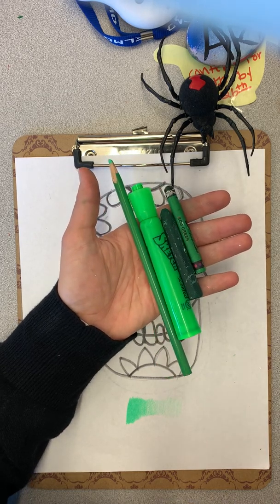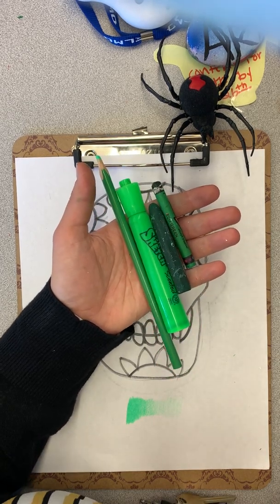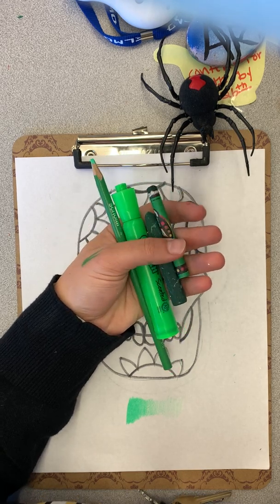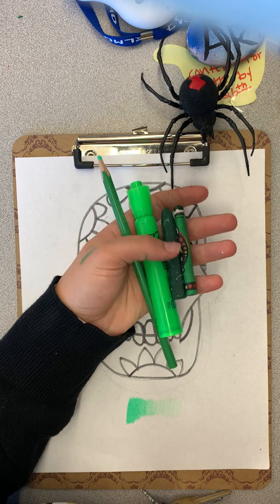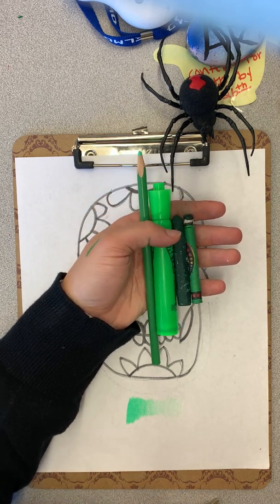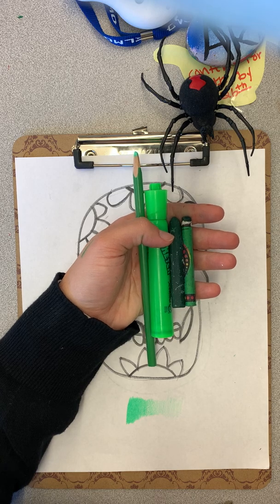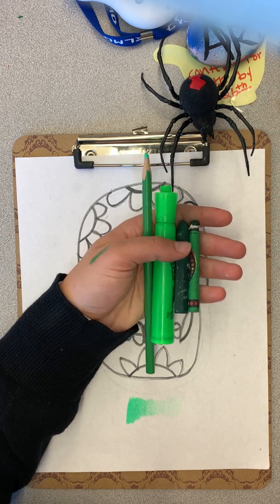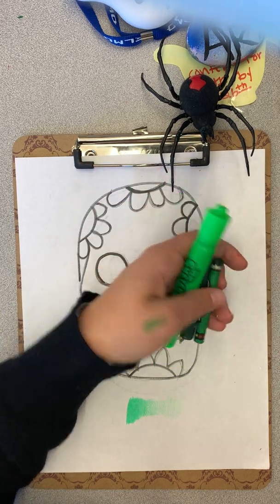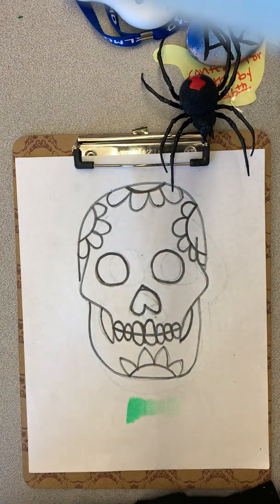So shade is technically any color plus black. It's the darkest version of any color. Okay, and tint is the lightest version of any color. So tint would be any color plus white. So I'm going to show you a really simple way to show value change with tint and shade using all 4 of these materials. Okay, so we're going to start with colored pencil, which I already did, and I'm going to show you again.